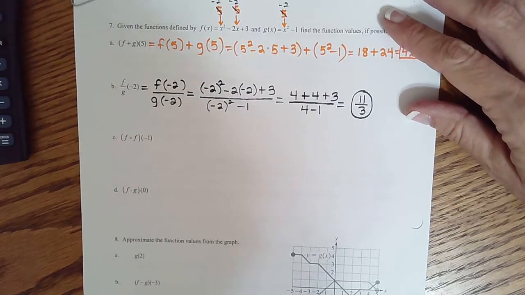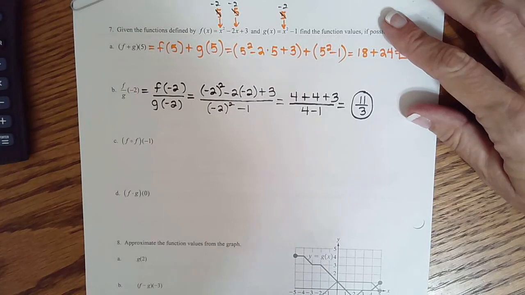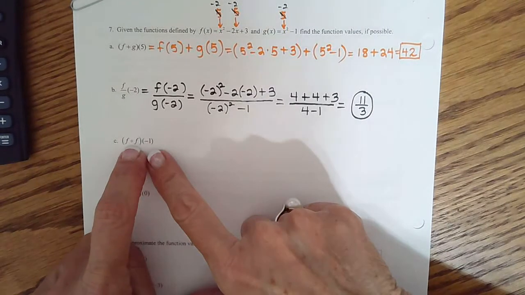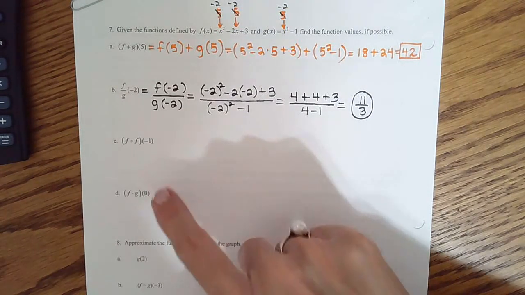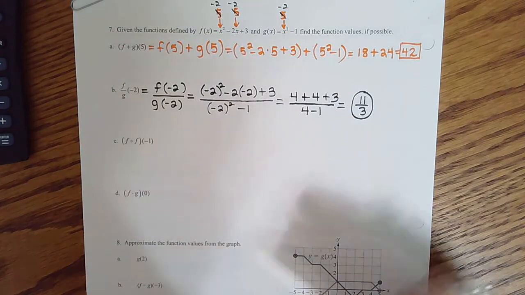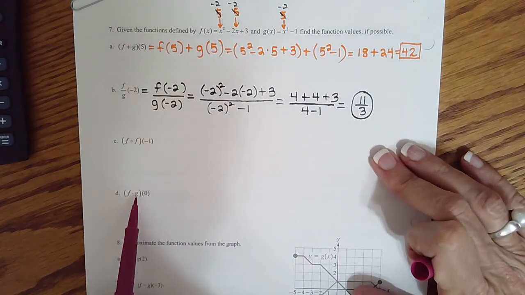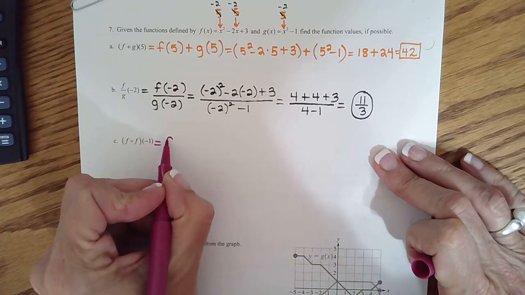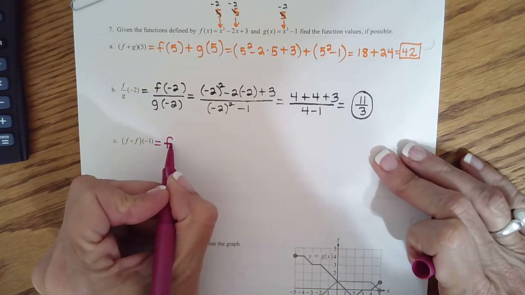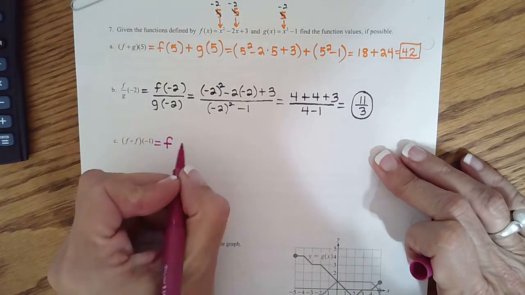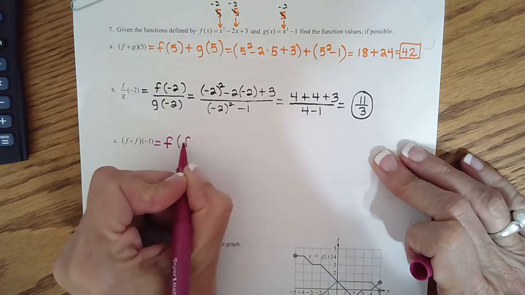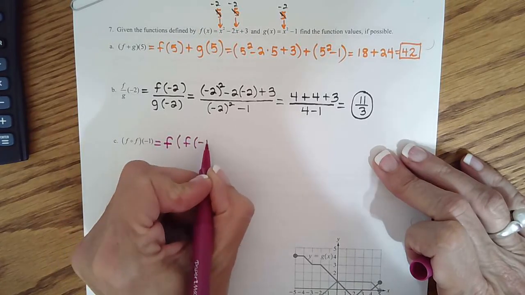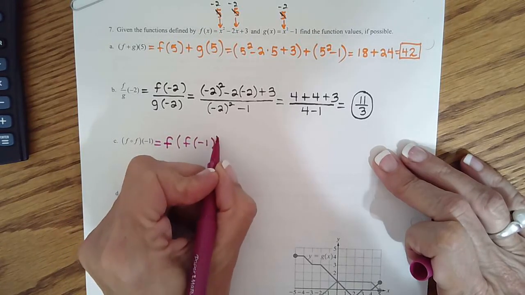Okay, so on this next one, this is a composition symbol, so don't treat it like a multiplication. This is what multiplication looks like, a dot. This is a composition, so the first thing we do is what the example showed us, write it with nested parentheses, f of negative 1, close, close.